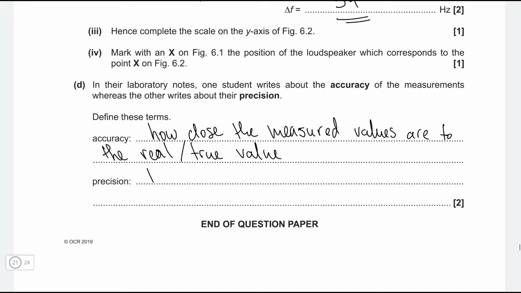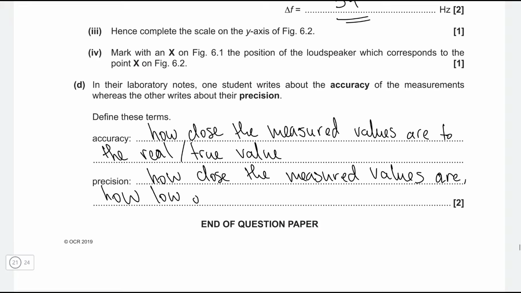And precision involves how close the measured values are to each other. In other words, how low of a spread they have. And that's the end of the question paper.